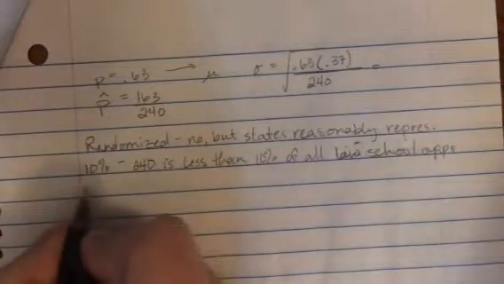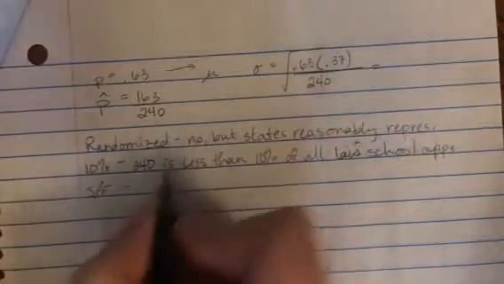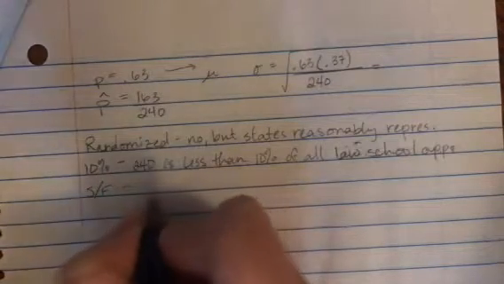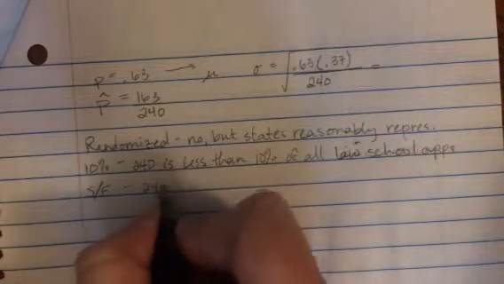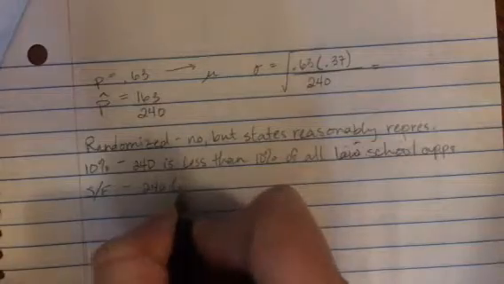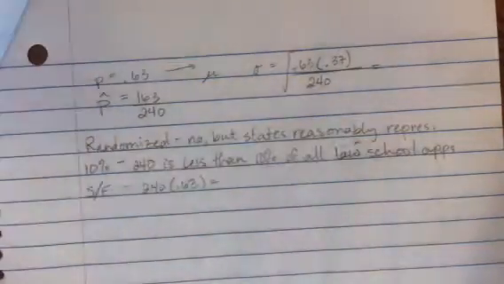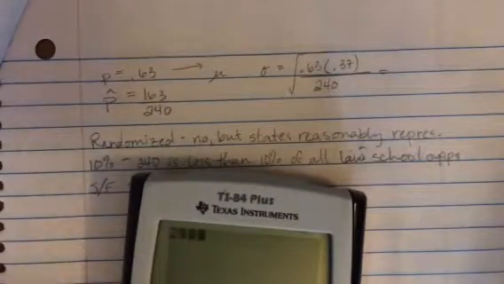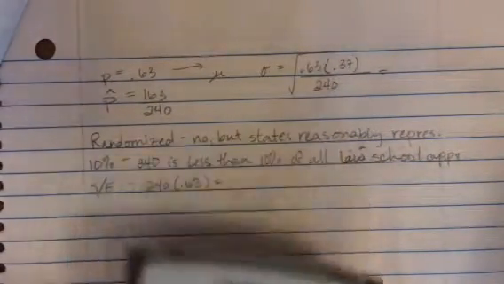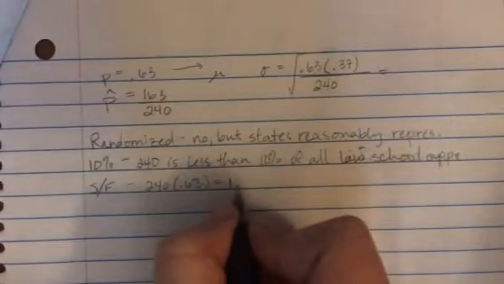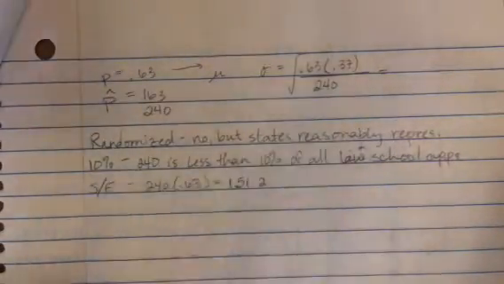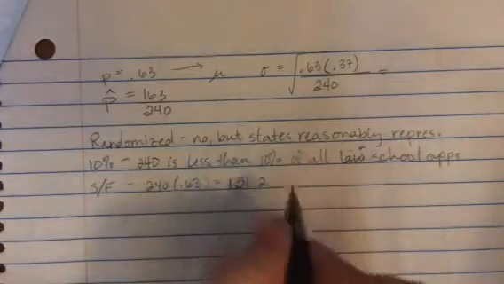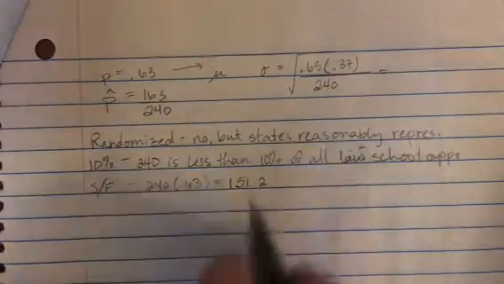And then finally the success failure condition, meaning that our NP and NQ are both greater than 10. So 240 times 0.63 is 151.2. 240 times 0.37 is 88.8.